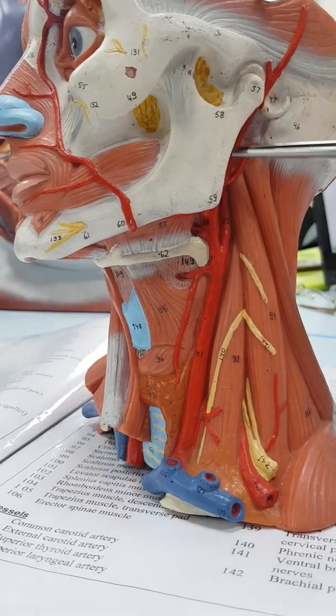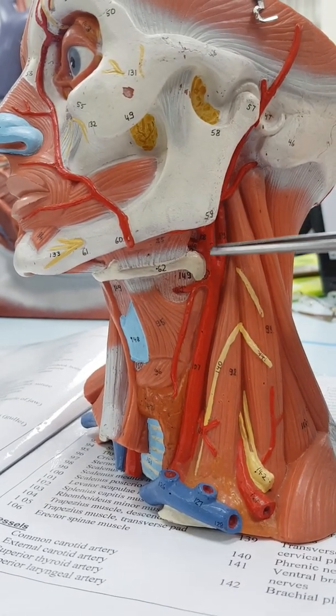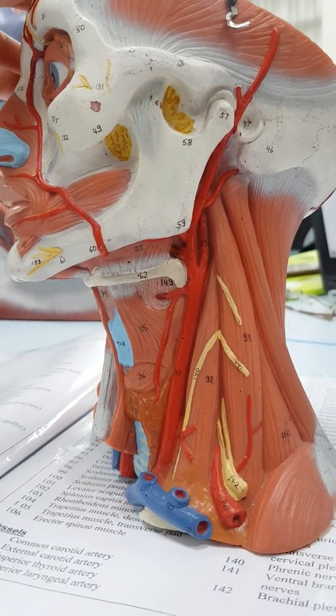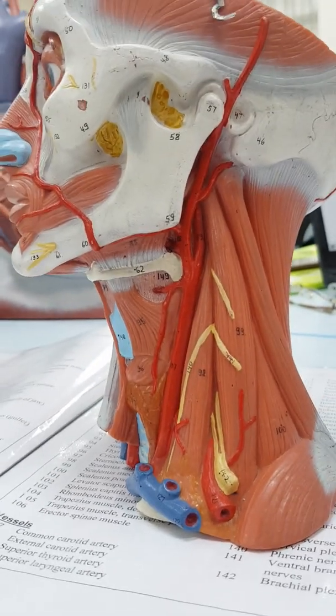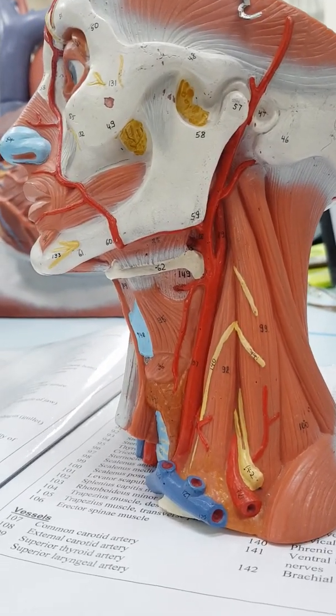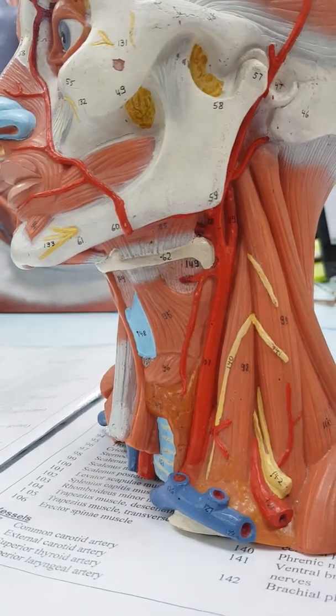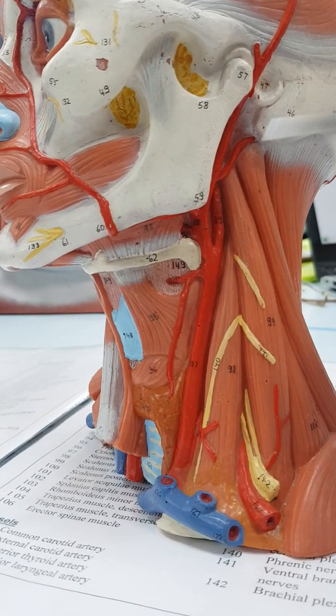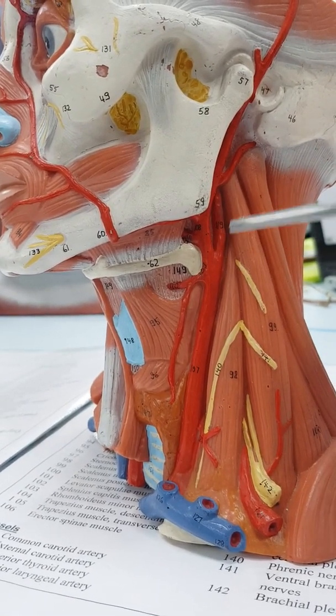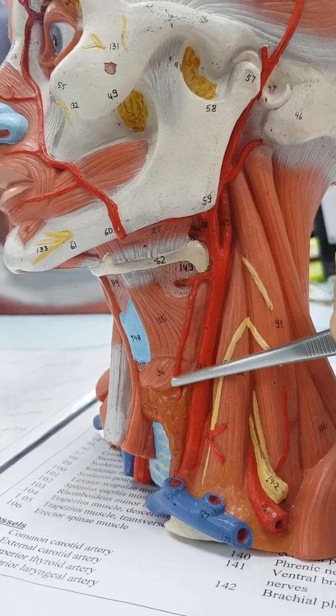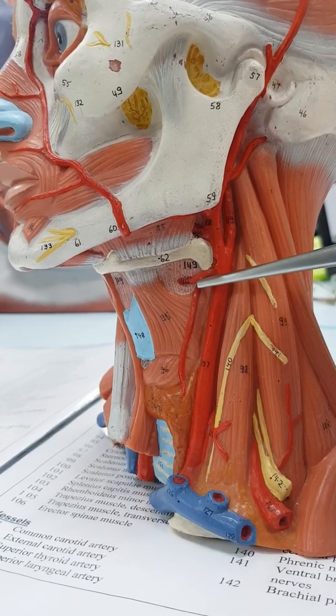Now, the external carotid artery will have anterior branches, posterior branches, and terminal branches. Starting with the anterior branches, the first branch that the external carotid artery will give is this one, which is the superior thyroid artery.